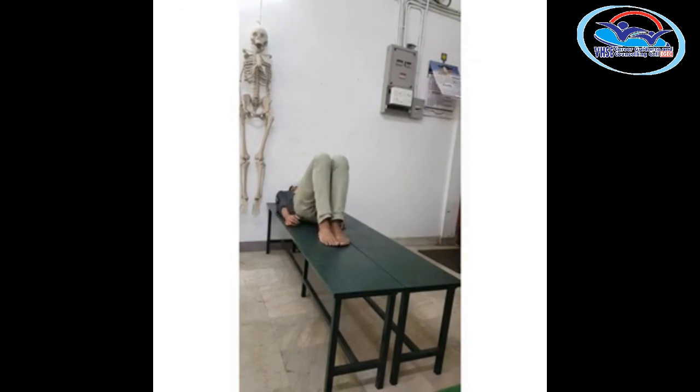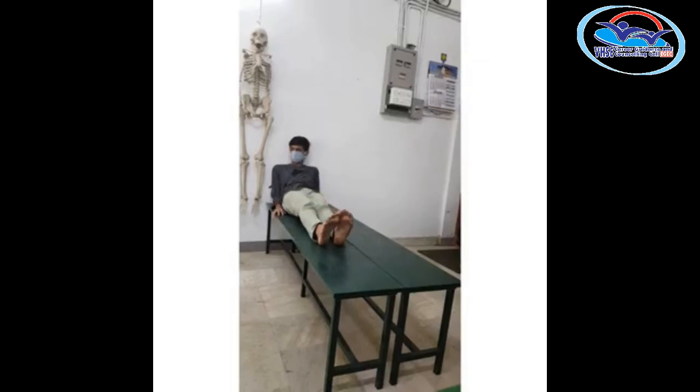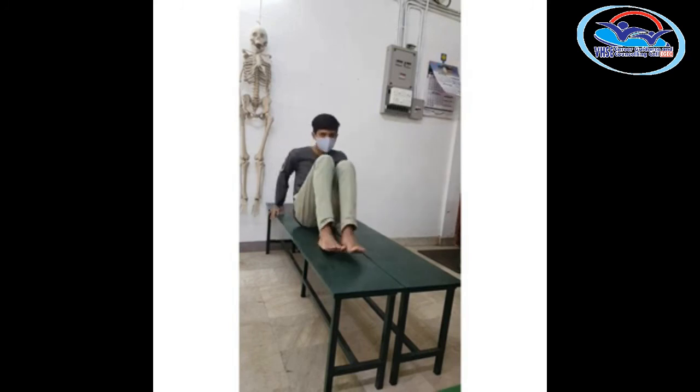This is crook lying. This is crook lying with the pelvis lifted. And half lying. This is half lying. Next one is sit lying.